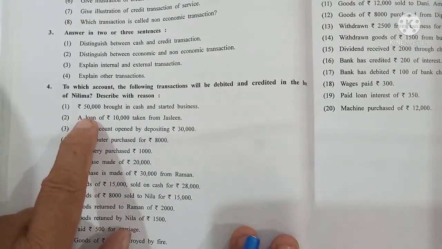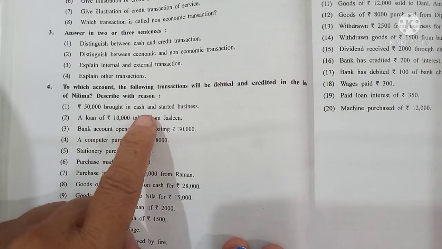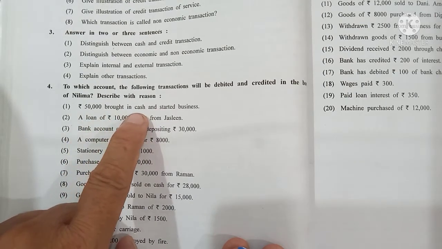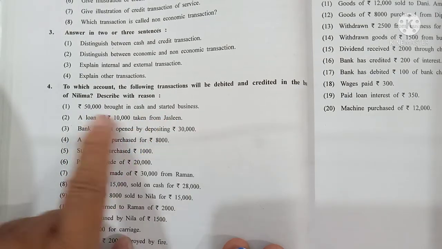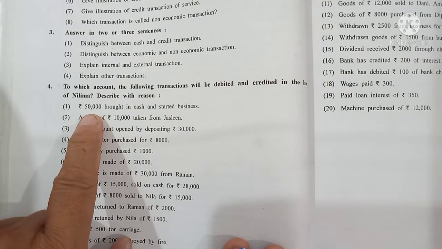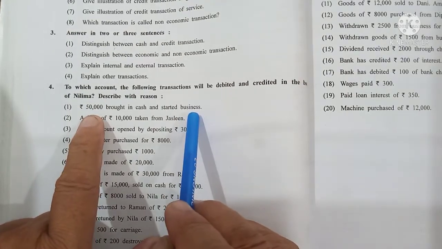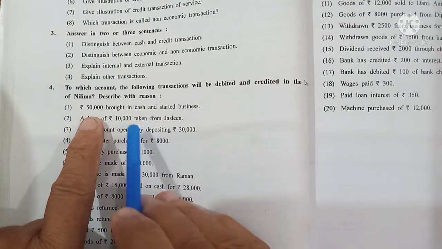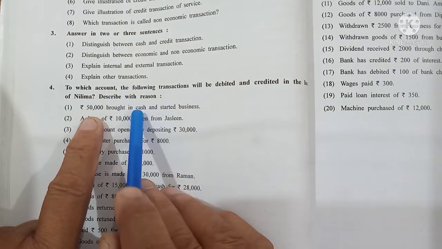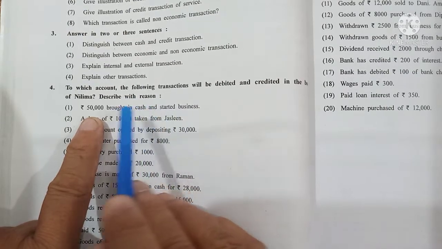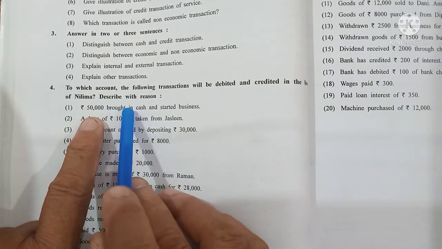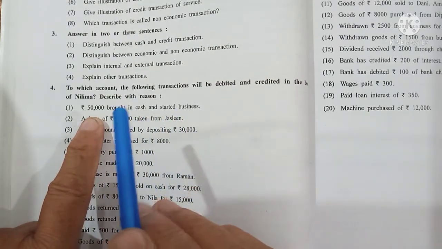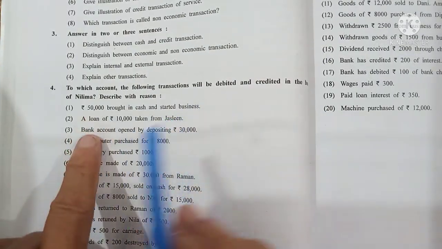1 or 2 I am showing it here. Rupees 50,000 brought into the business in cash to start the business. So these are cash transactions. One is cash account and there is Nilima's capital account. Cash account, real, debit comes in. And Nilima's capital account is the personal account, credit giver.